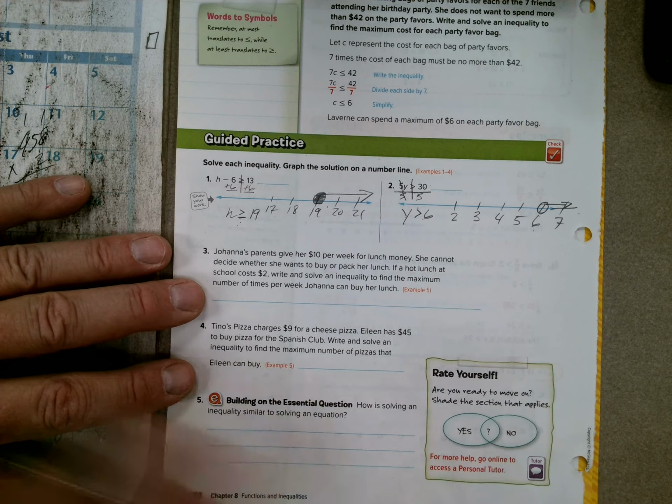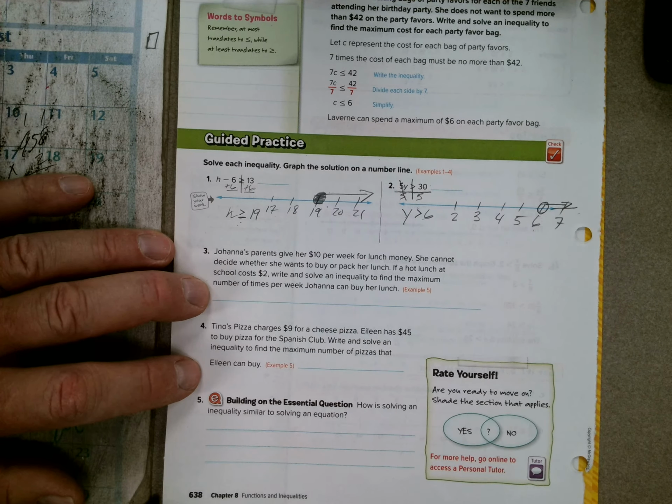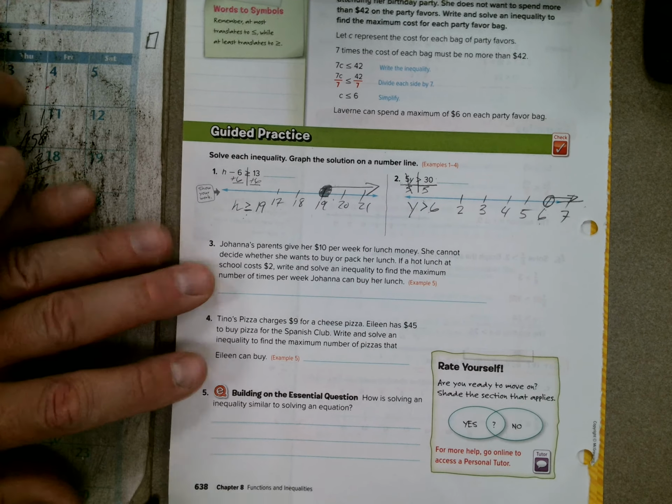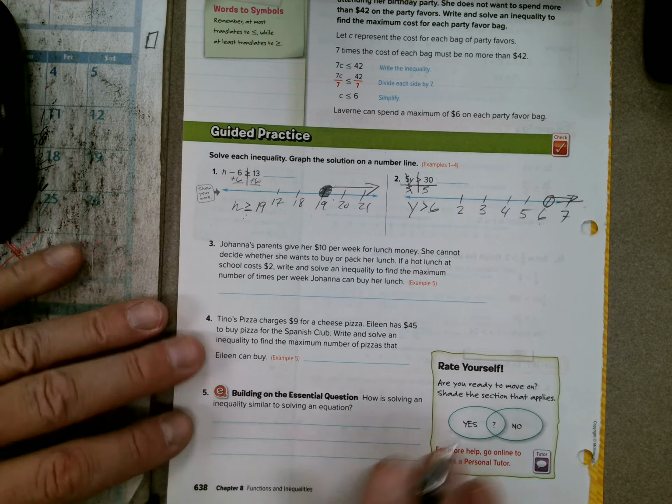Jonah's parents give her $10 a week for lunch money. She cannot decide whether she wants to buy or pack her lunch. If a hot lunch at the school costs $2, write and solve an inequality to find the maximum number of lunches, number of times per week, Jonah can buy lunch. Okay.